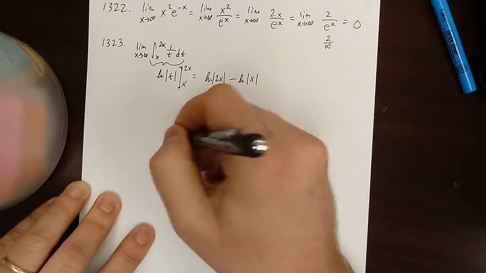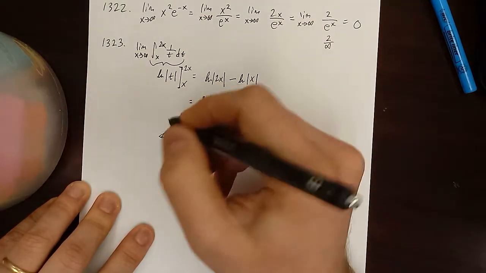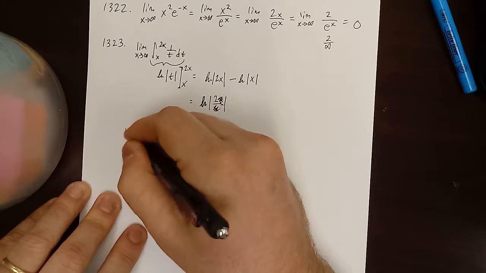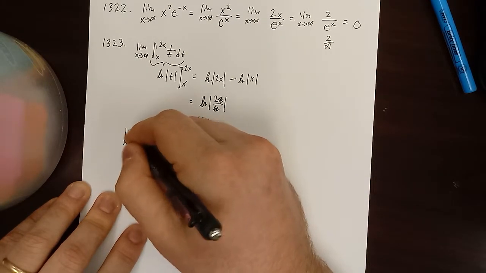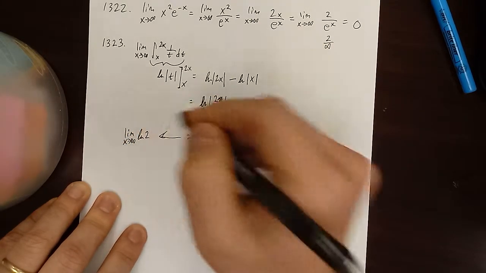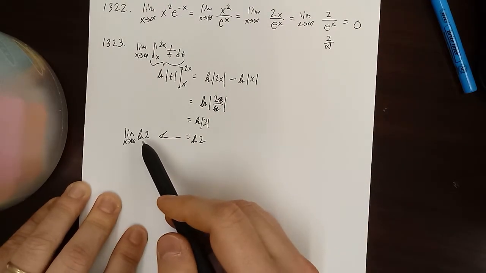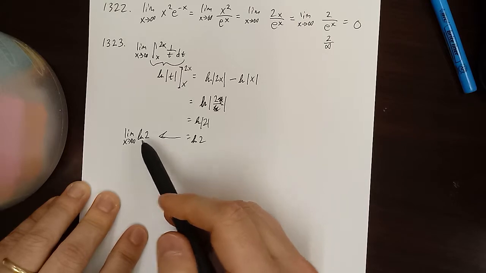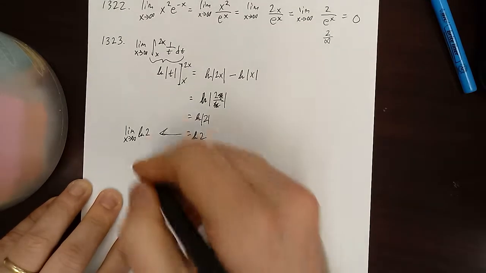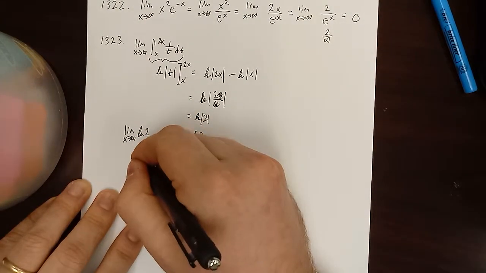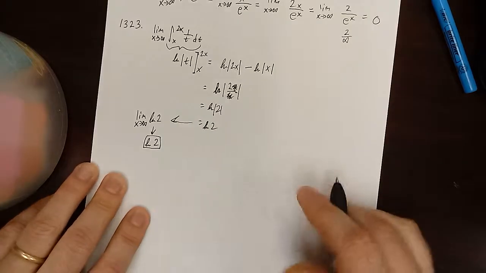So, if I go back to the problem and say the limit as x goes to infinity of the natural log of 2, last time I checked, if I keep on making x bigger and bigger and bigger, but there's no x, it's just whatever number's there, that means that the answer to this is just the natural log of 2. Strange result.